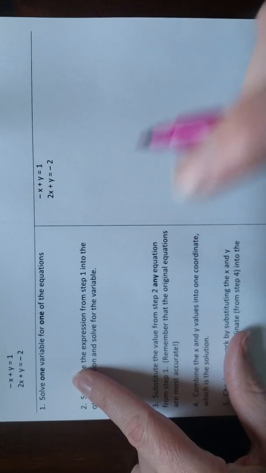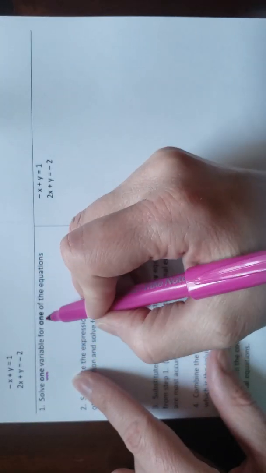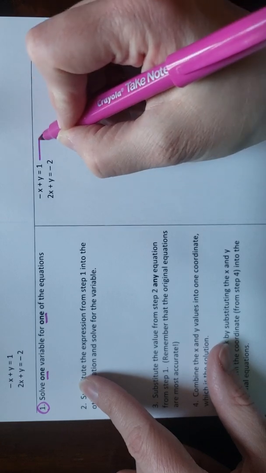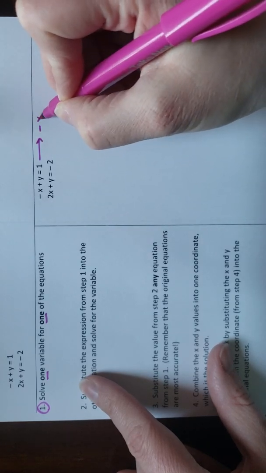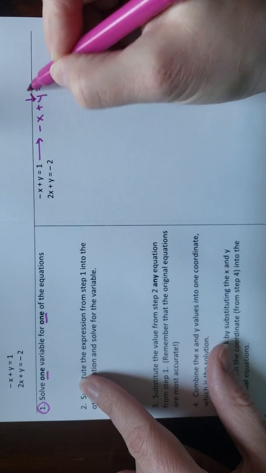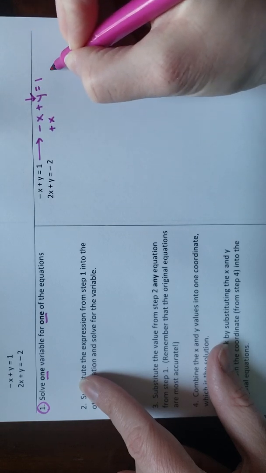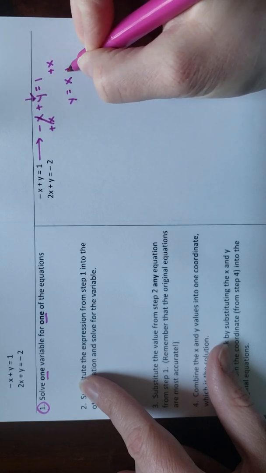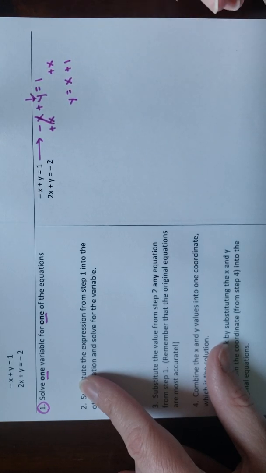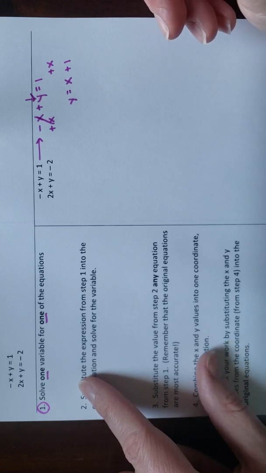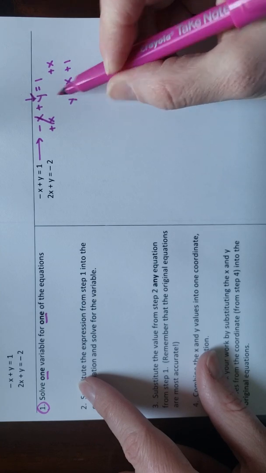All right, step number one is to solve one variable for one of the equations. It does not matter which variable, it does not matter which equation. So I'm just going to take the top equation, negative x plus y equals 1. Let's say I want to get this y by itself. Add x to both sides, so y equals x plus 1. Just so happens that it's in slope-intercept form. It's purely coincidental, okay? That's step one. Solve for one variable in one equation.